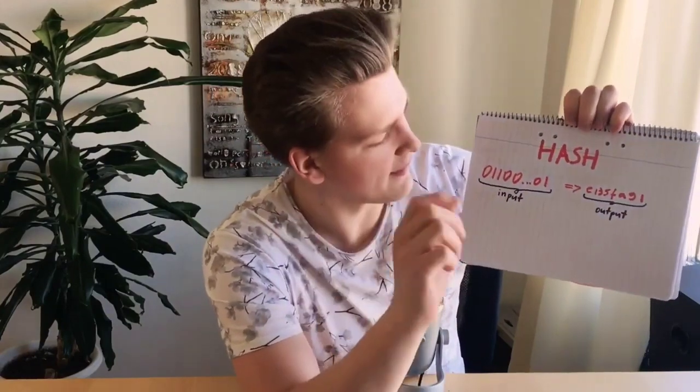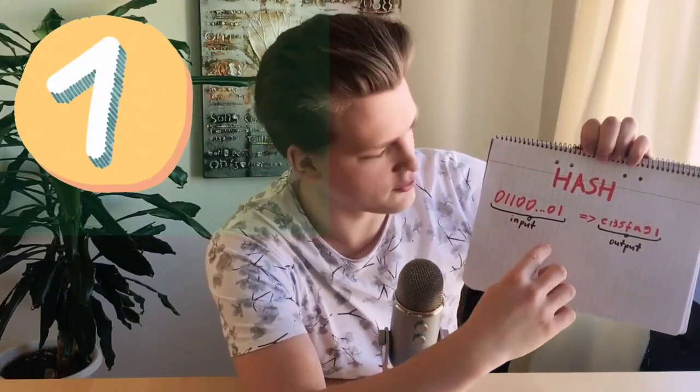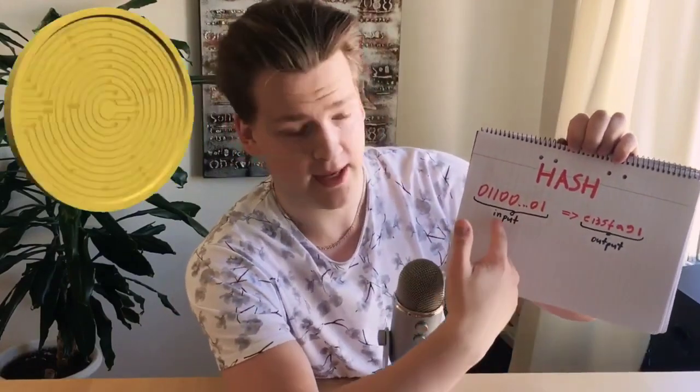I've made a picture just for you guys. So as we can see here, a hash function is a one-way function, meaning that it can take an input, and the input is usually a sequence of bits. So it could be a movie like this, or it can be a picture, it can be any digital data, guys. So the hash function will take this input and produce a fixed size value as output. So for example, if I insert this input, I'll get this output.